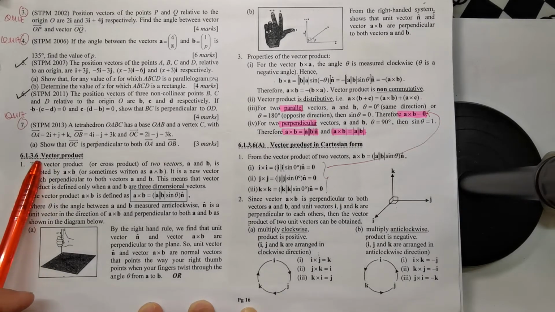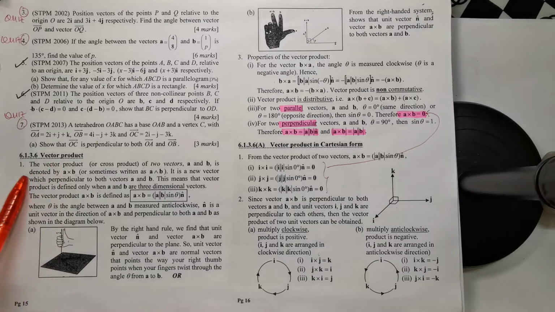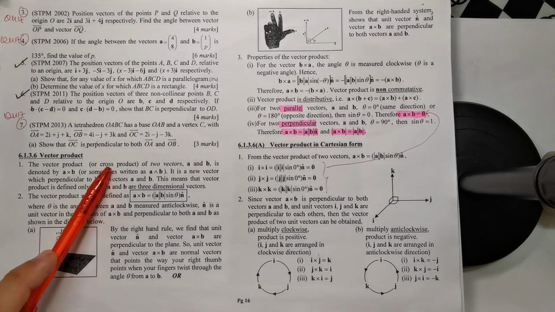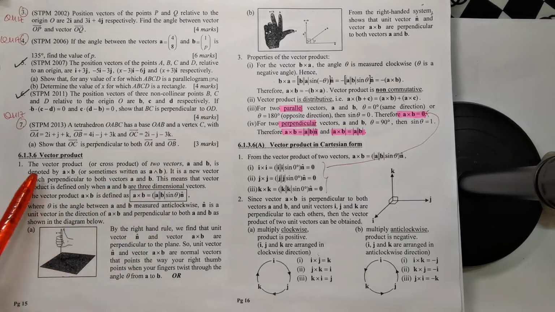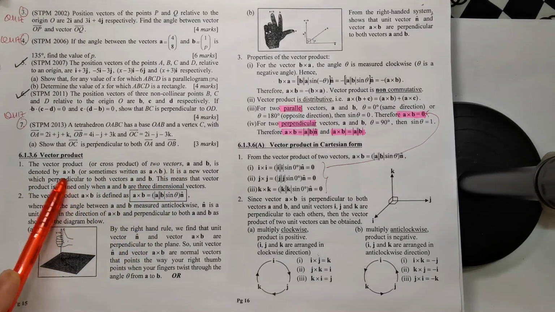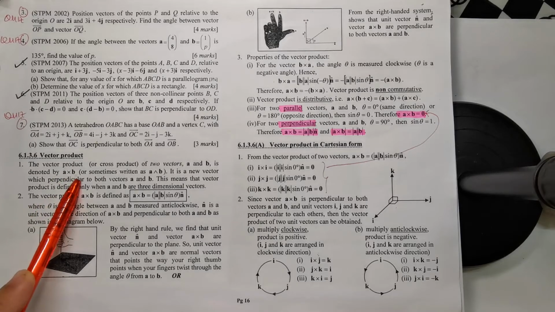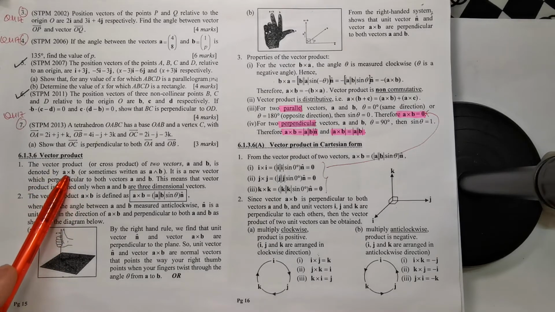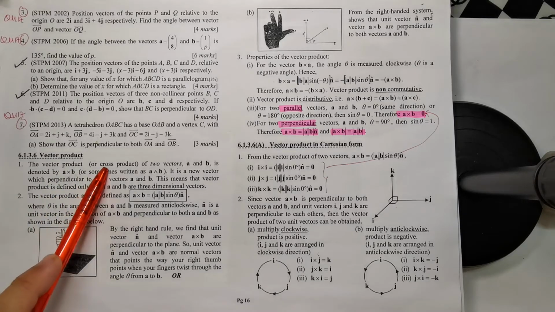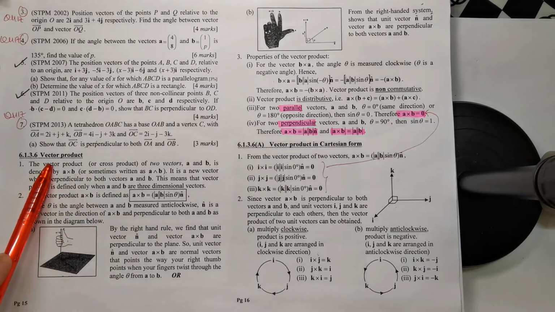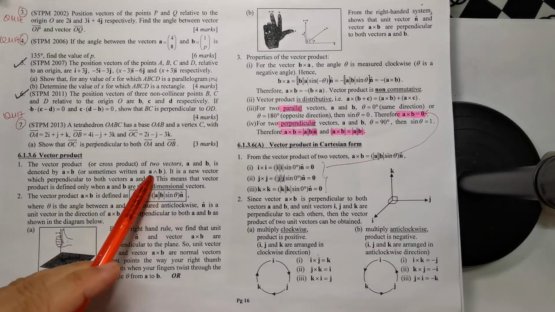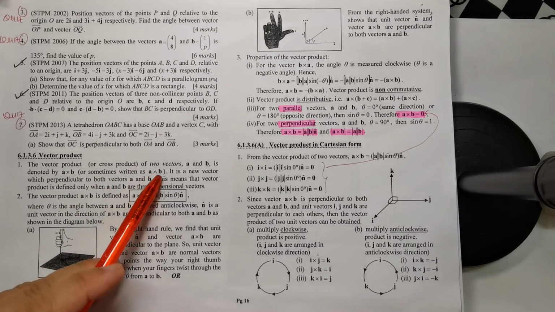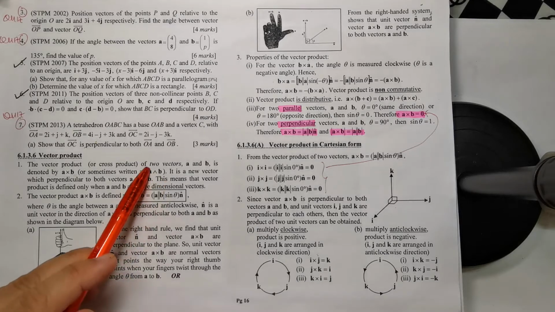So 6.1.3.6 vector product. The vector product, or we call it cross product, of two vectors A and B is denoted like this. We say A cross B. We don't say multiply, it's not multiply, it's cross. So that's why we call it cross product, or vector product. Sometimes some reference books write it in this form, A hat B, but this one we seldom use.